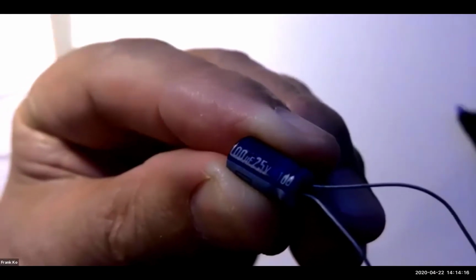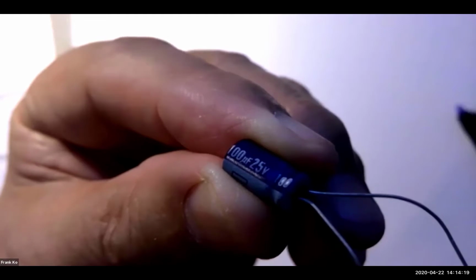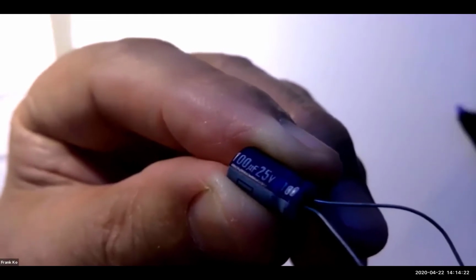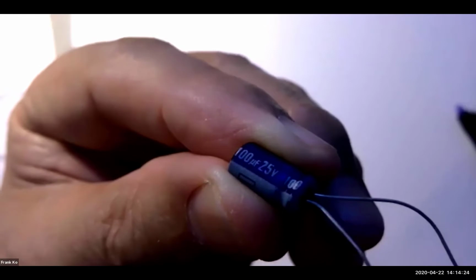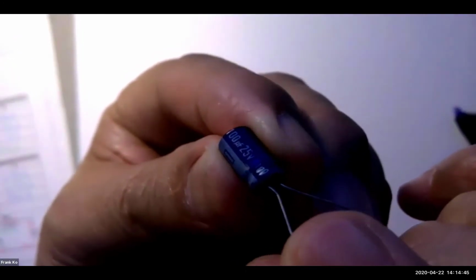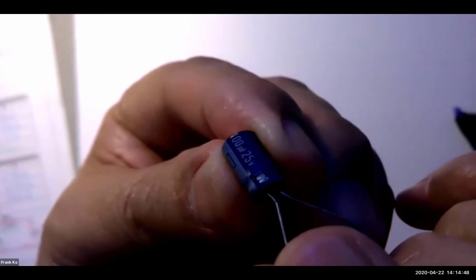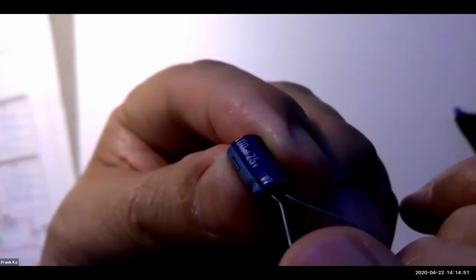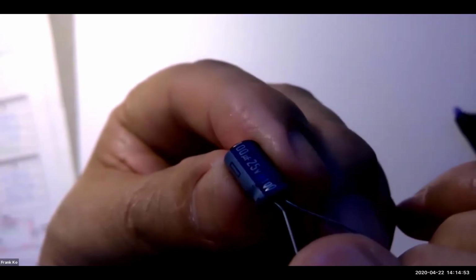Aha. Can you see a 100 microfarad written on there? And then it has 25 volts. There we go. Pretty good. Anyway, let me hold it up to the light a little differently. And right there, if I catch the light just right, you have 100 microfarads.